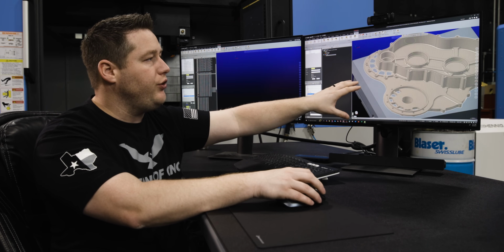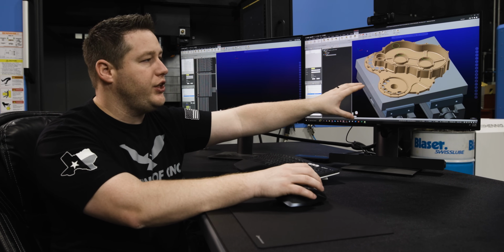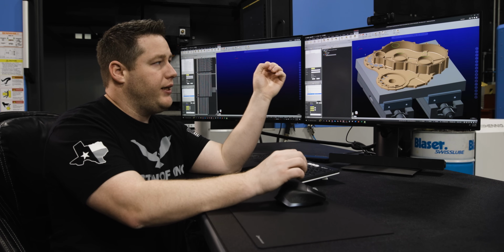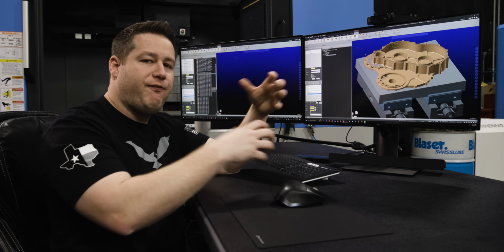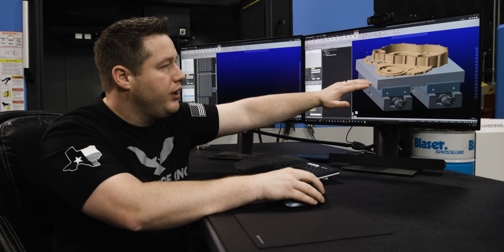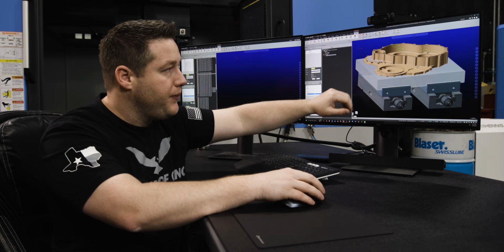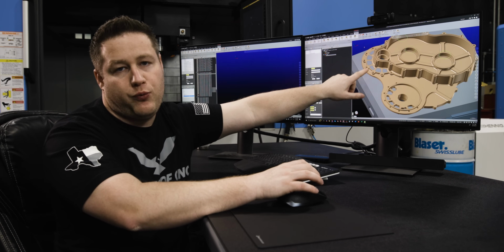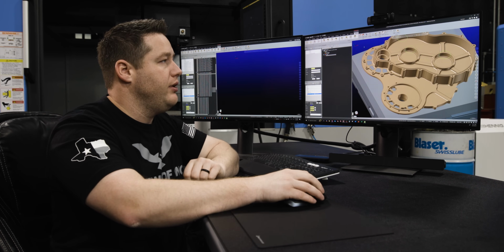Now I'm only going to use this collision avoidance model for this first operation. And what I'm saying here is I'm forcing CAM Assist not to look at anything below this 2.5 inch depth, and I'm also forcing it not to try to cut these pockets from this operation.